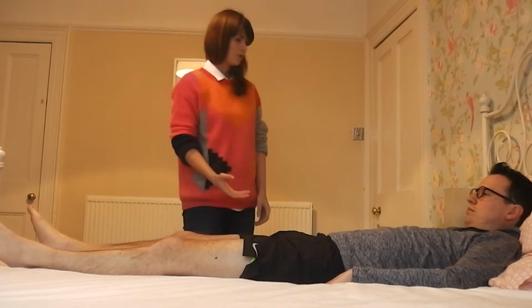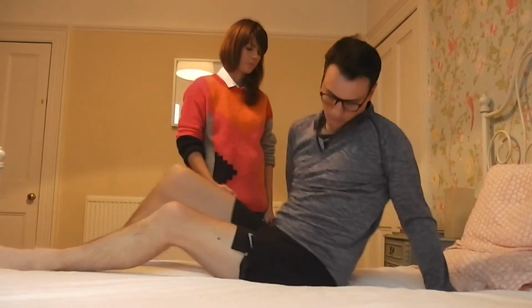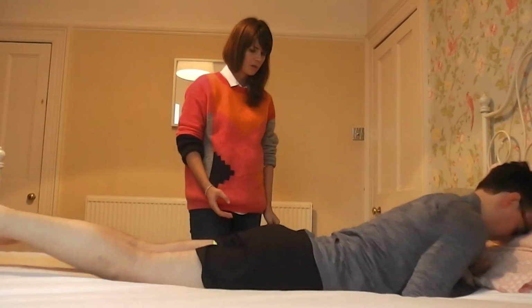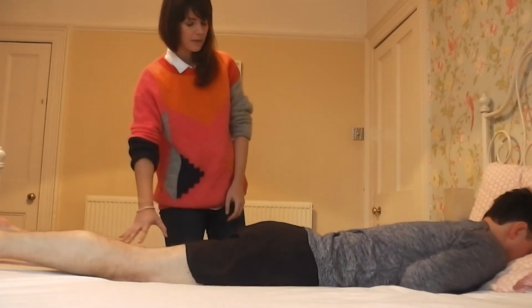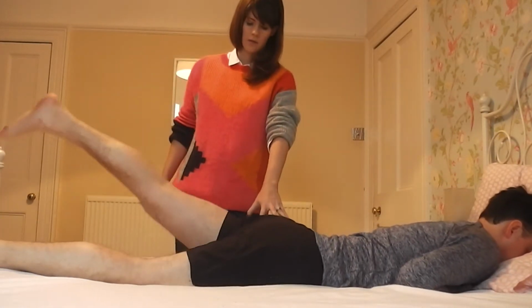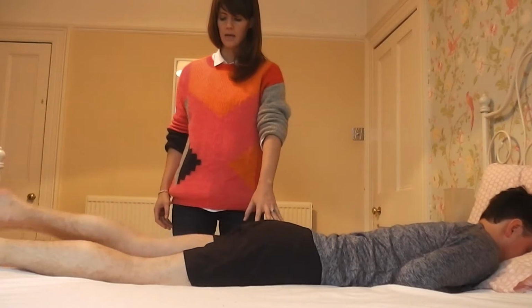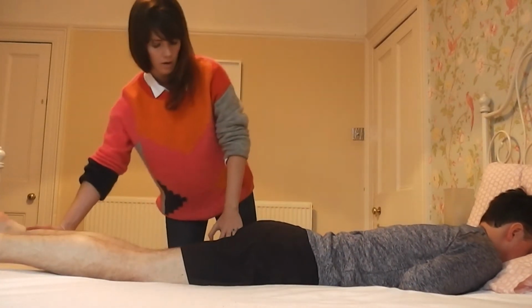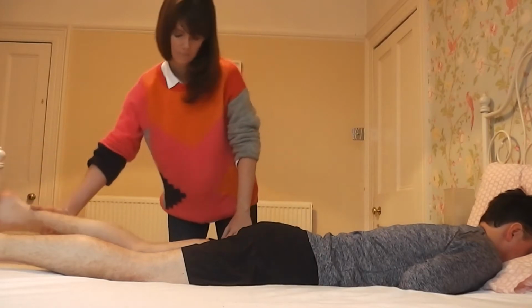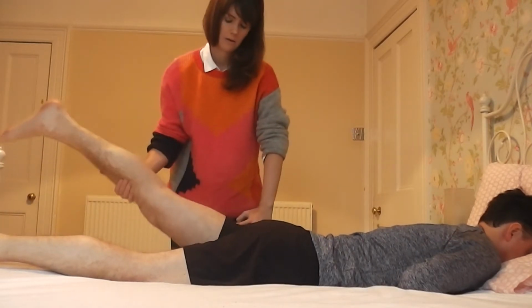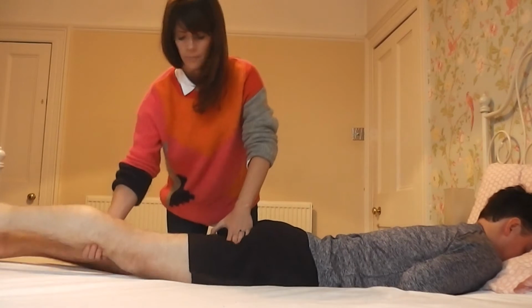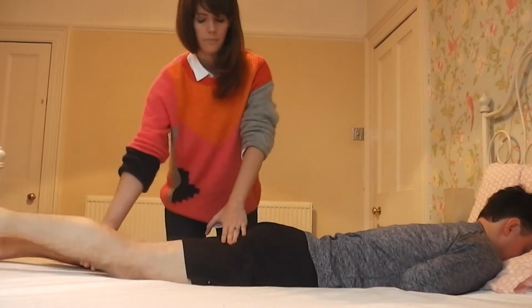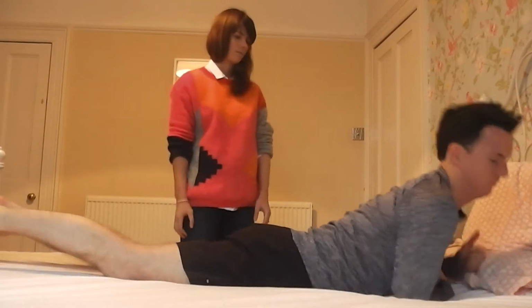If I can get you to turn onto your front for me, please. And if you could keep your leg straight and raise it up in the air for me backwards. Excellent. And then the other leg. Good. That's brilliant. And I'm just going to do that for you. So bringing the leg up, keep it straight for me. Good. So there's good extension on both sides. That's brilliant. You can turn back over for me.